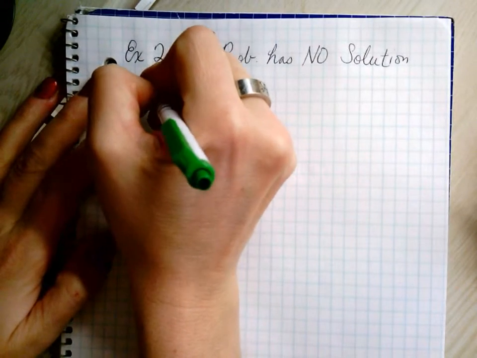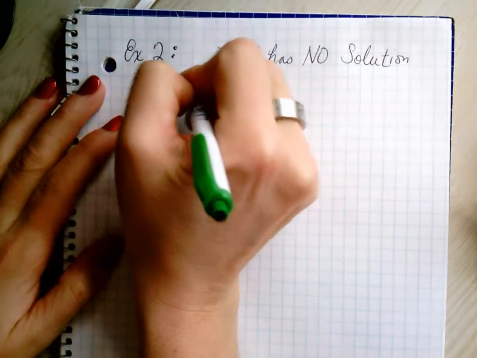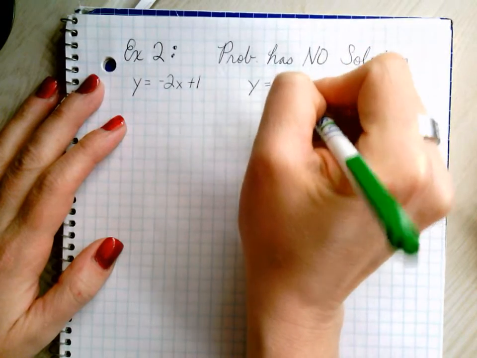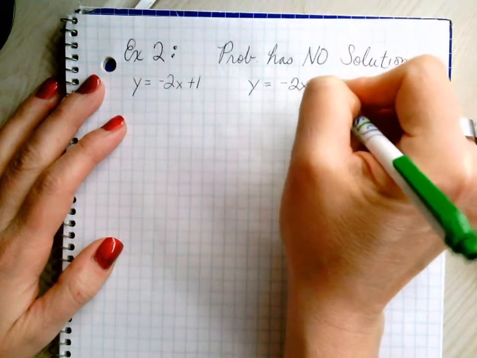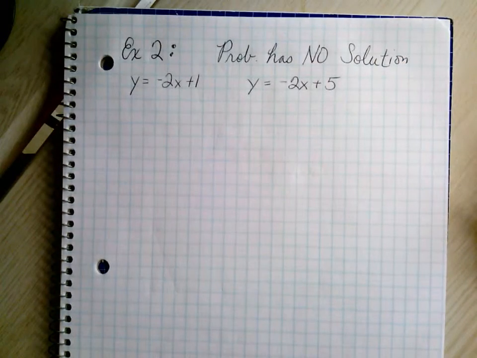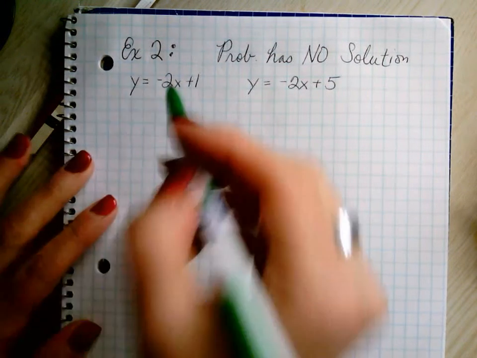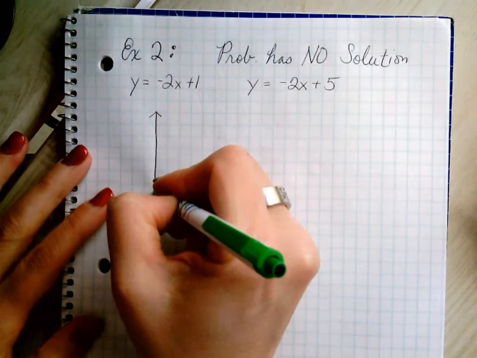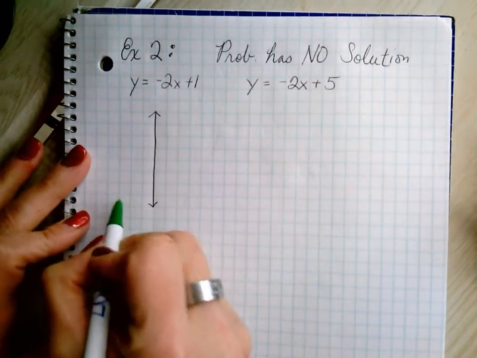Y equals negative 2x plus 1. Y equals negative 2x plus 5. The rules of parallel lines are that they have the same slope and different y-intercepts. If you're savvy, you will notice that. If not, that's okay too. So I've got 2 lines that I have to graph.